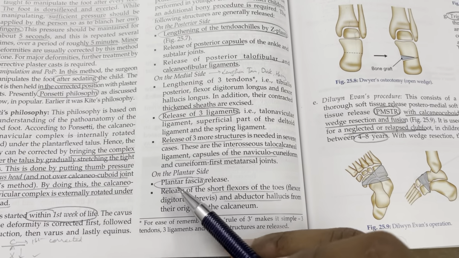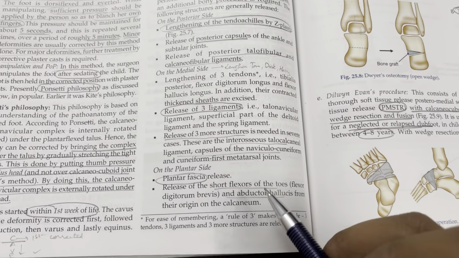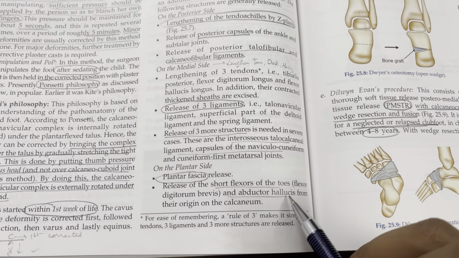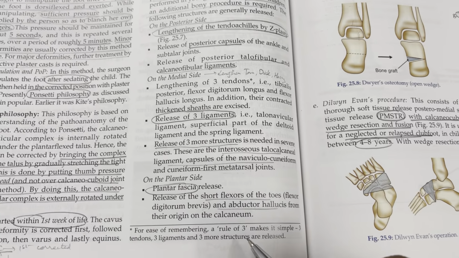On the plantar side, do a plantar fascia release and also release the short flexors of the toes. You have flexor digitorum brevis and abductor hallucis from their origin on the calcaneum. Okay.